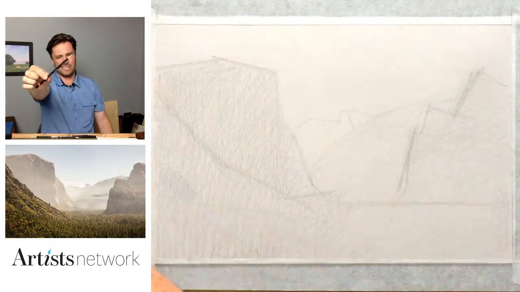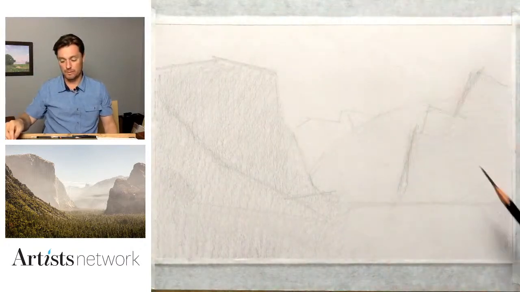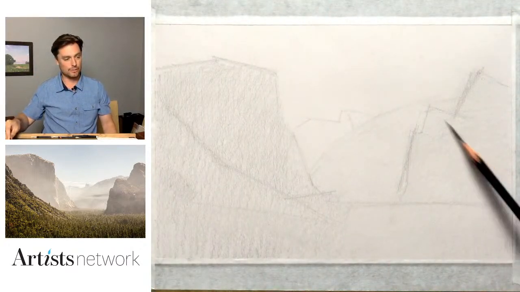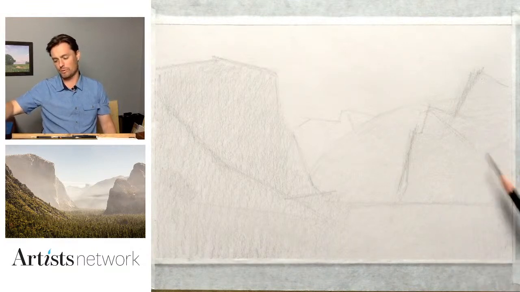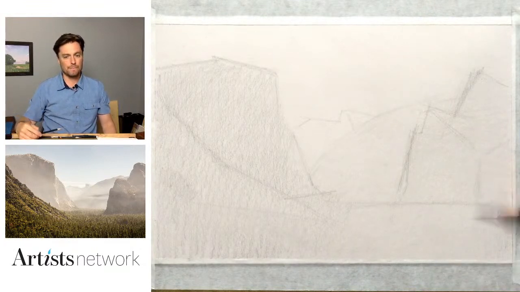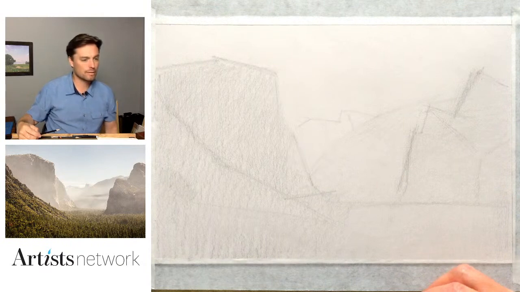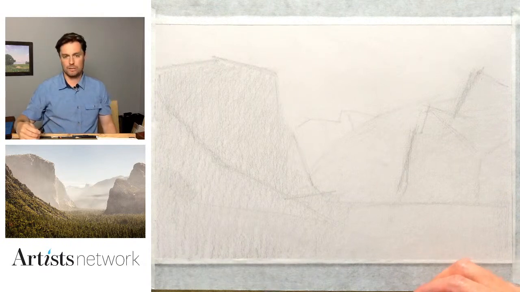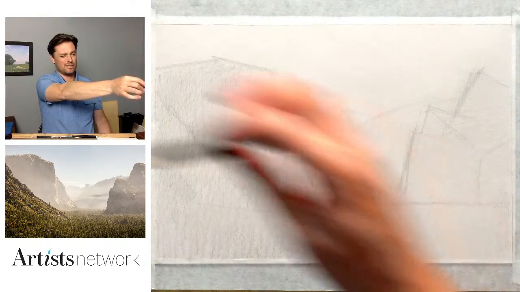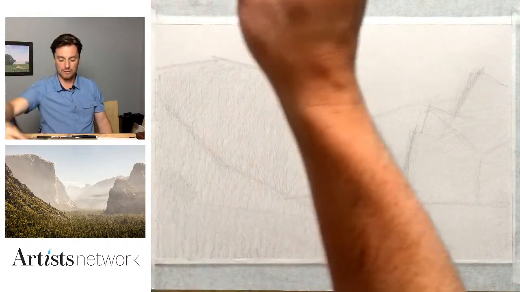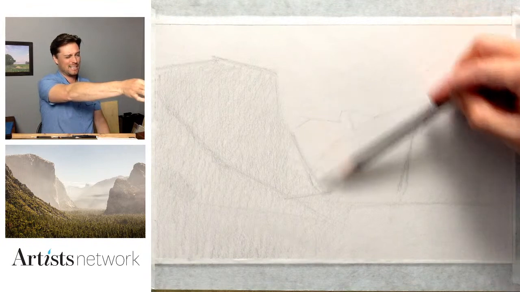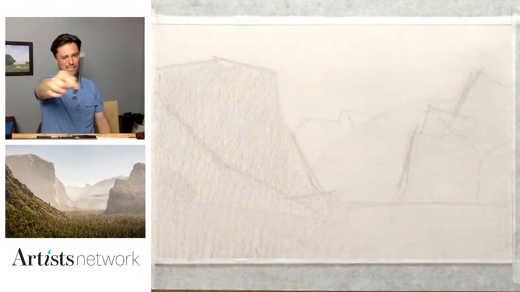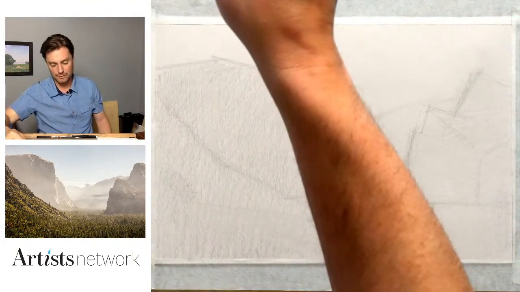And I'm going to take this angle here, and give some suggestion of that form. All right, and then let's see, I'm going to find this angle. That's pretty close, but I can bring that out a little bit. I love this vertical edge here.